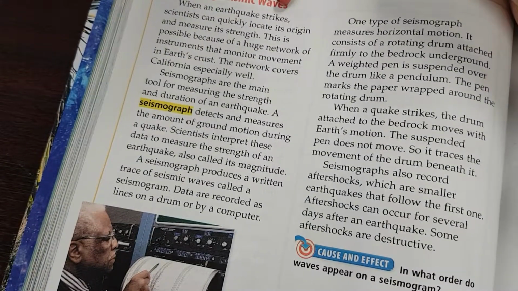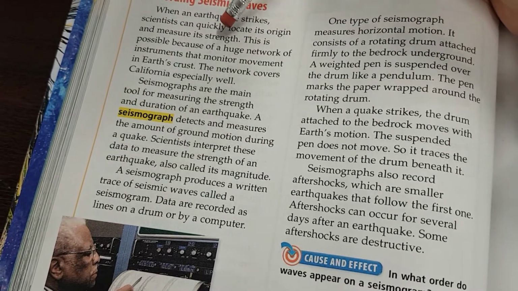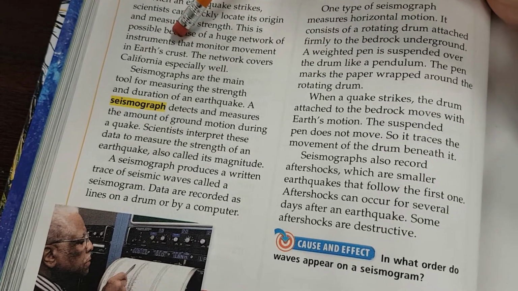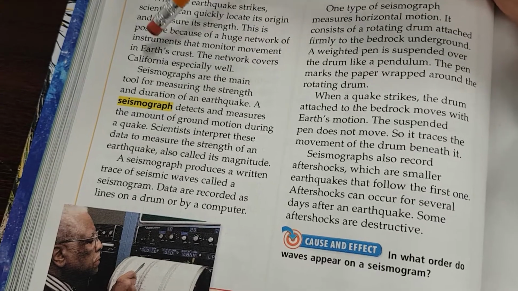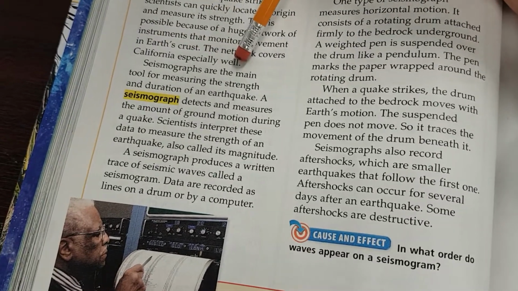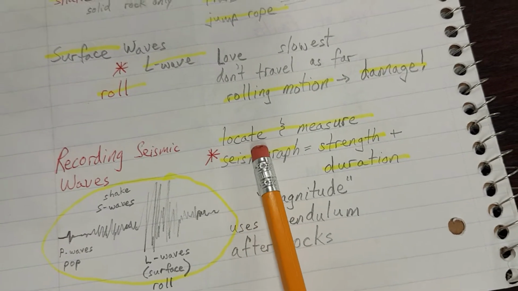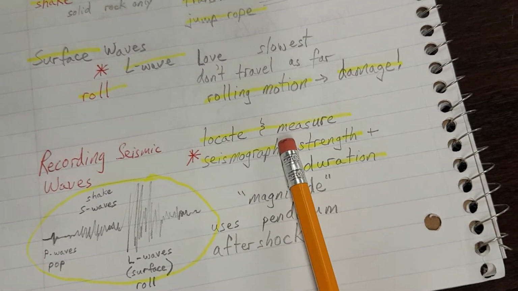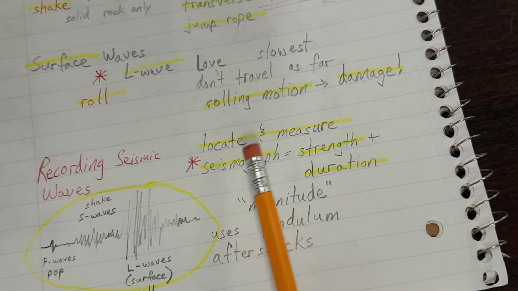Switch to the pencil. When an earthquake strikes, scientists can quickly locate its origin and measure its strength. This is possible because of a huge network of instruments that monitor movement in Earth's crust. The network covers California especially well. Okay, locate, L-O-C-A-T-E, and down 3 down. Measure, M-E-A-S-U-R-E. Locate and measure.